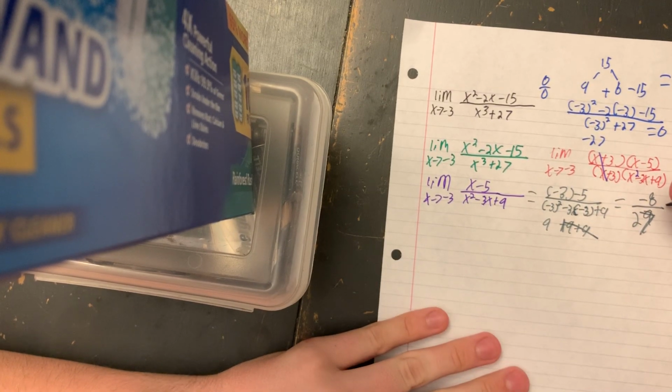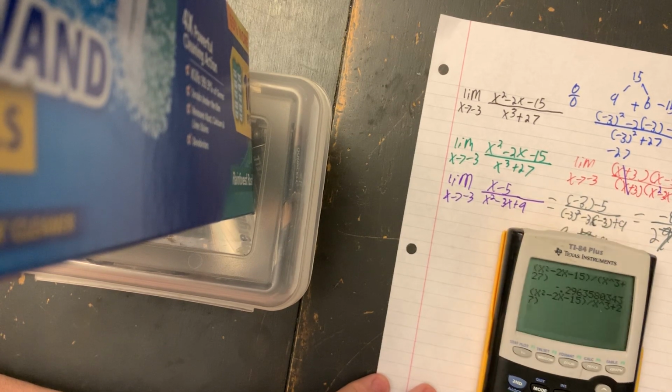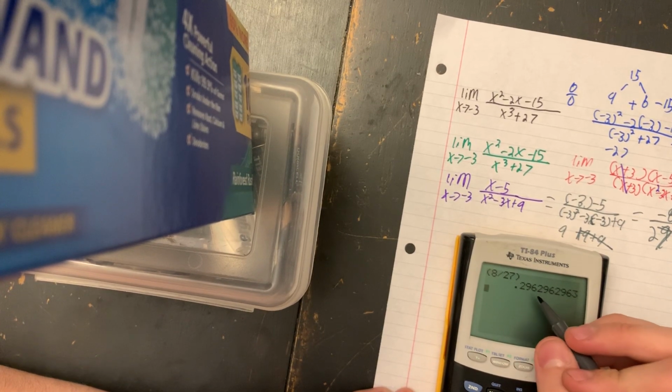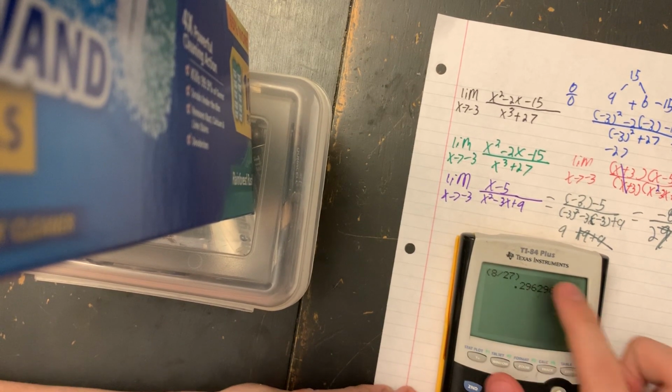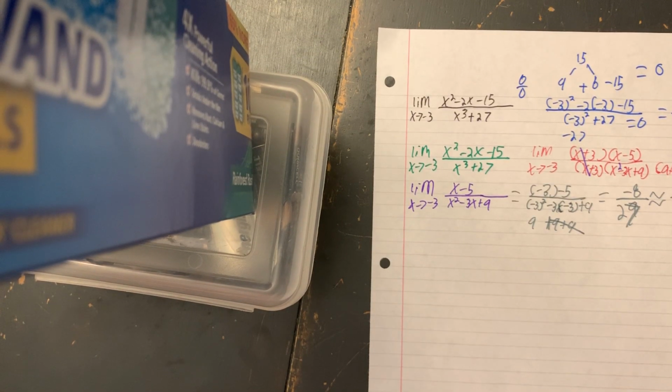Okay, so if you plug it into your calculator, which is a nice handy old TI-84, -8 divided by 27 equals about -0.296. And for the AP test, you always want to round to the third decimal place. Okay, so that's solving by algebra.